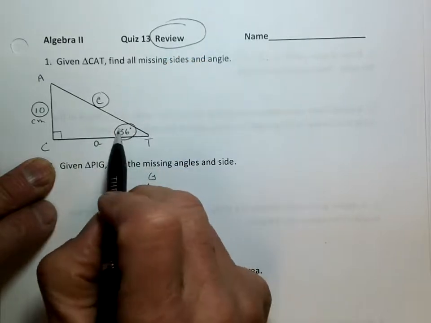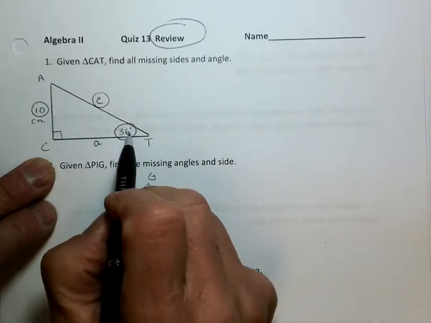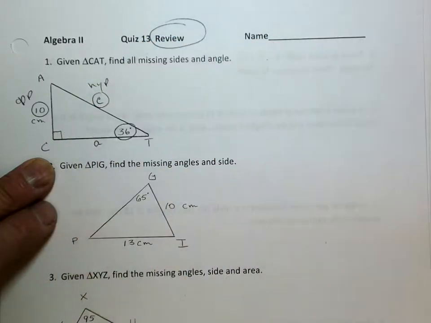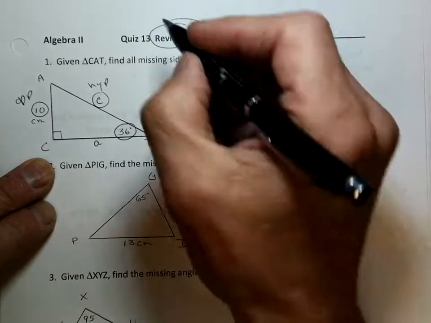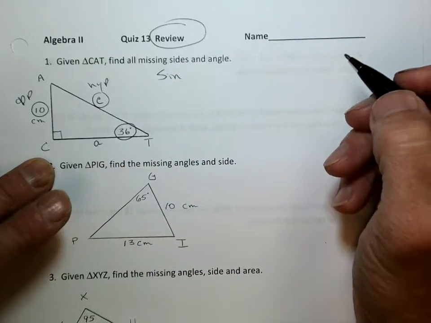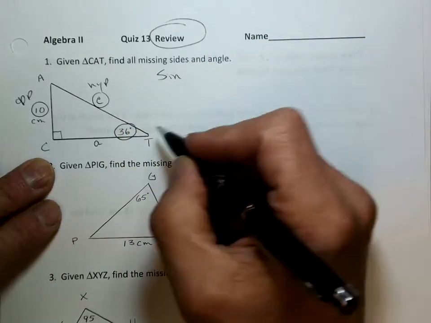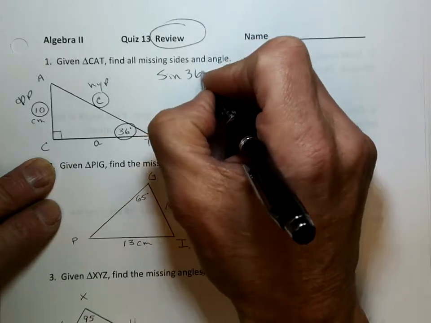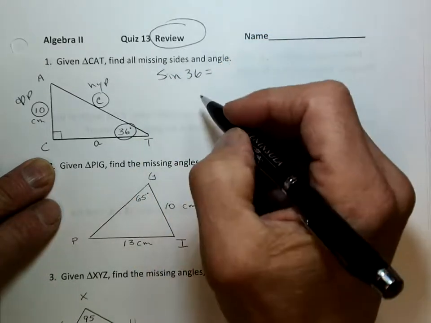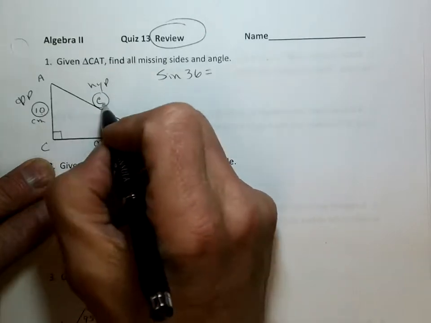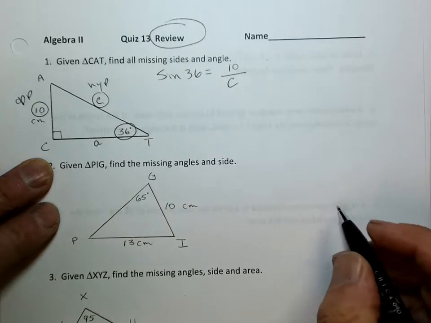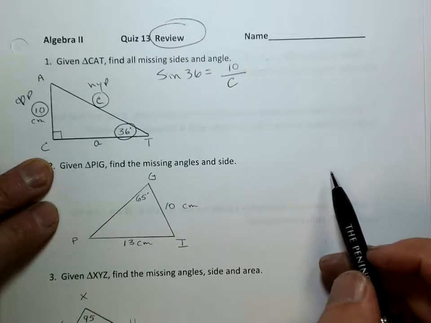So if I do that, opposite hypotenuse, right? Opposite hypotenuse is sine. So sine of theta, but sine of theta is really the angle, right? So instead of sine of theta, sine of 36 equals, according to that, the opposite over the hypotenuse, which is the 10 over the c. Okay? So I set it up, and then I need to cross multiply.